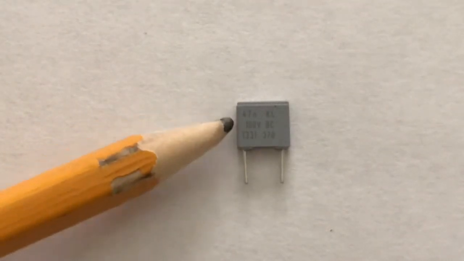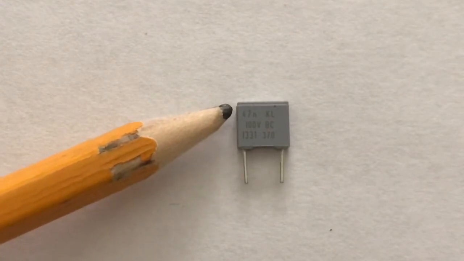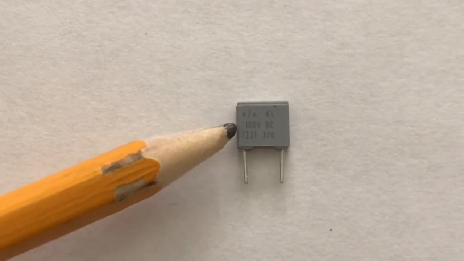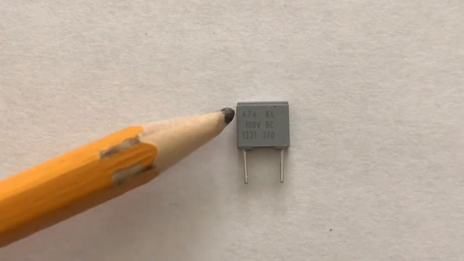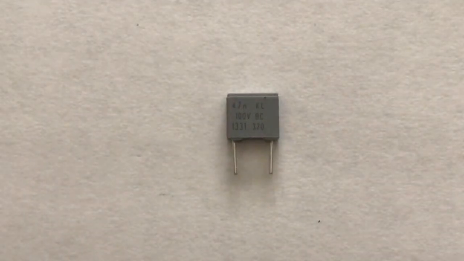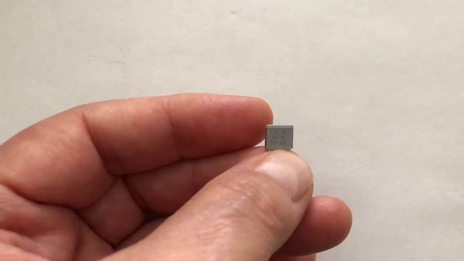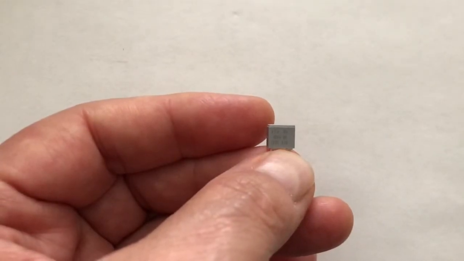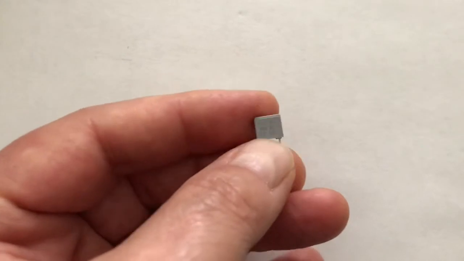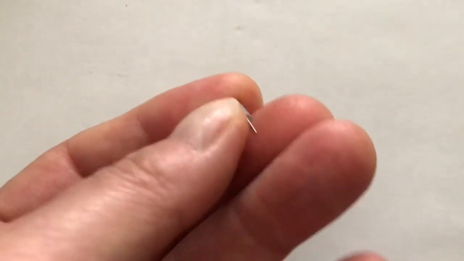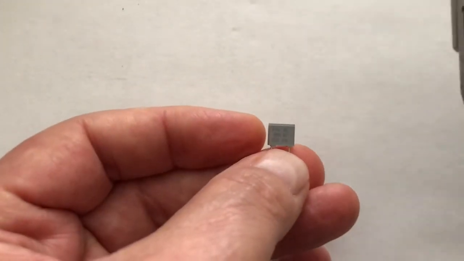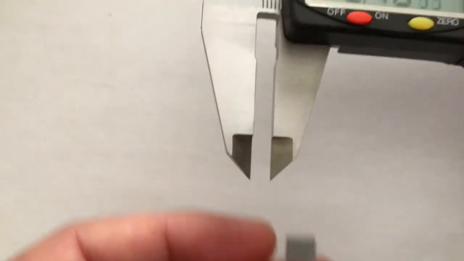Also, the value is printed on the top, 47N for nanofarads, and a voltage rating of 100 volts. So you'd never see those ratings on an inductor or a resistor typically. The main parts that we're interested in measuring are the outside dimensions and then the lead diameter on the device. For example, I'm going to use my calipers here.